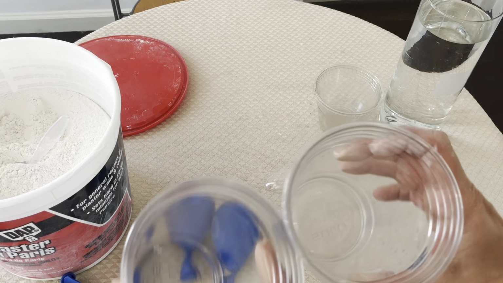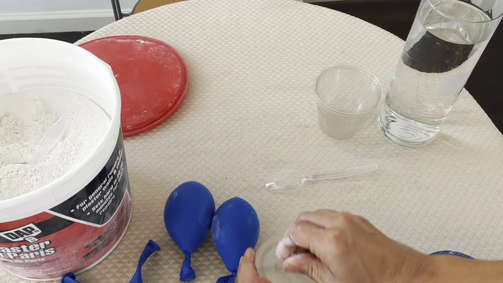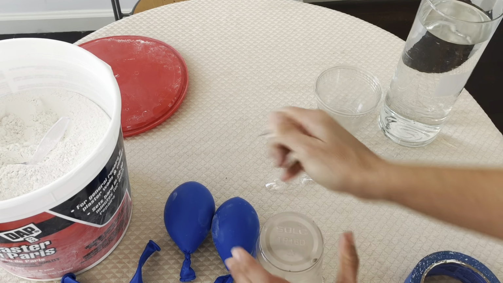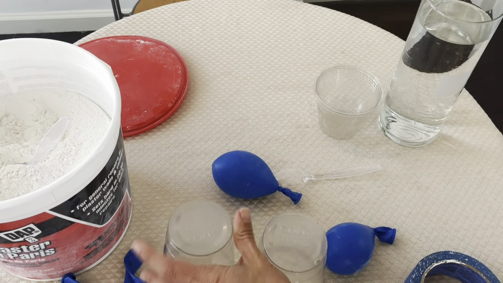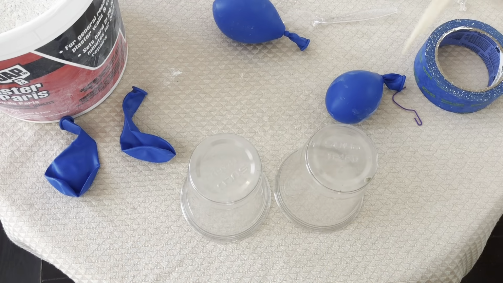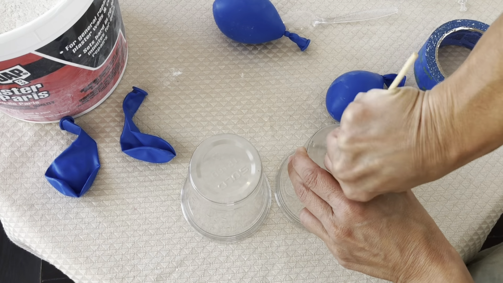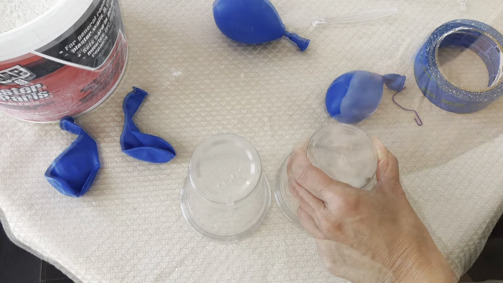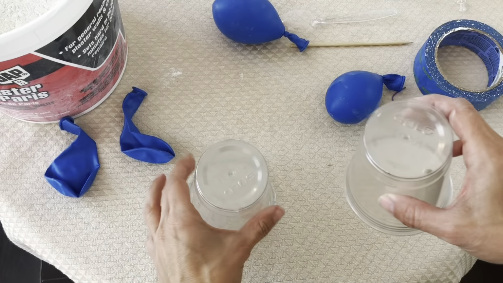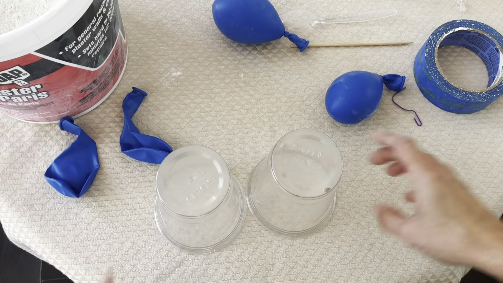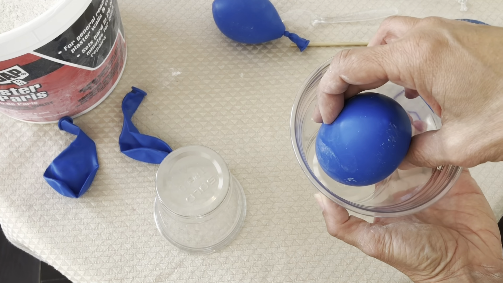I have 2 plastic cups. I'm going to invert them. I'm going to poke a hole at the bottom, poke a hole inside the other. Using a wooden skewer, I'm going to make my hole a little bit bigger. Now I have a hole at the bottom of my cup and my second cup. And now what I want to do is place these balloons inside of the cups like so.